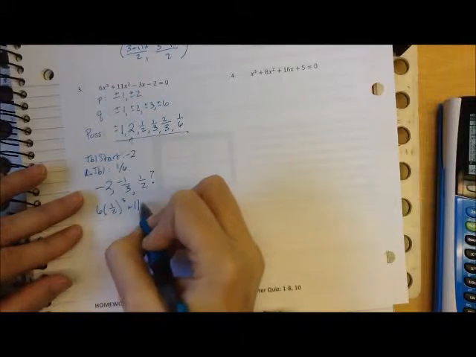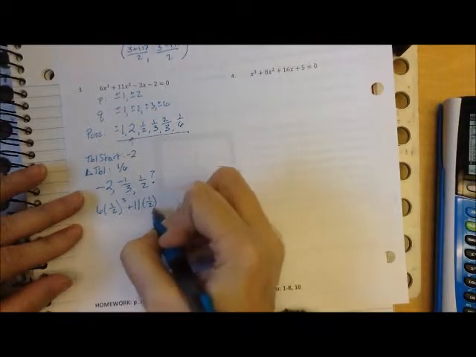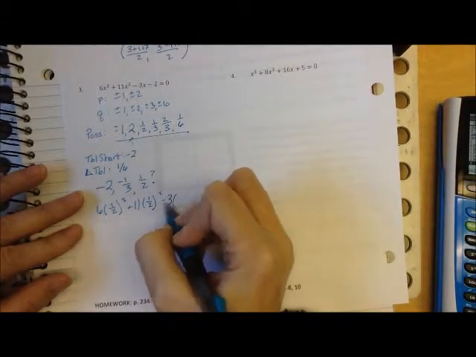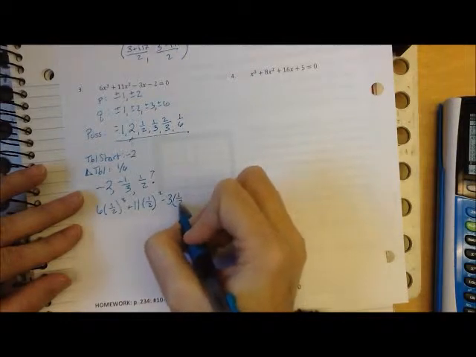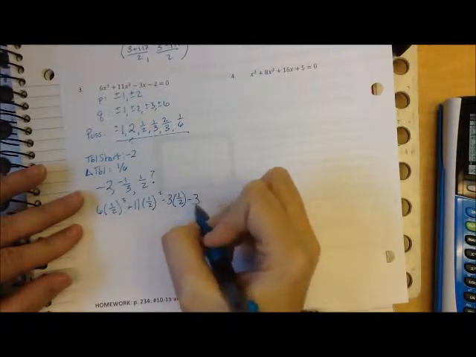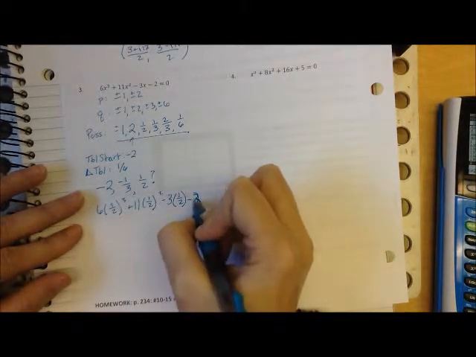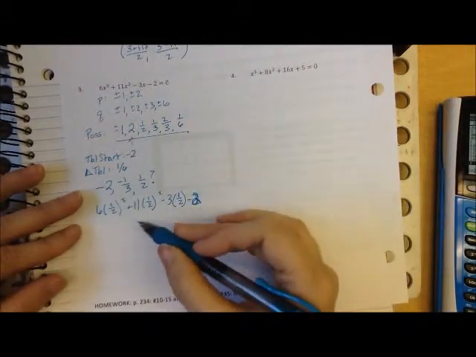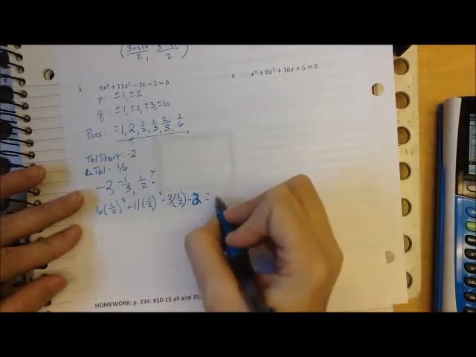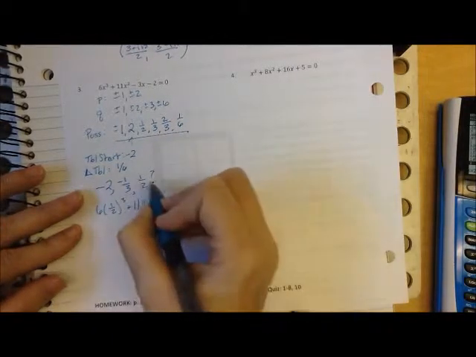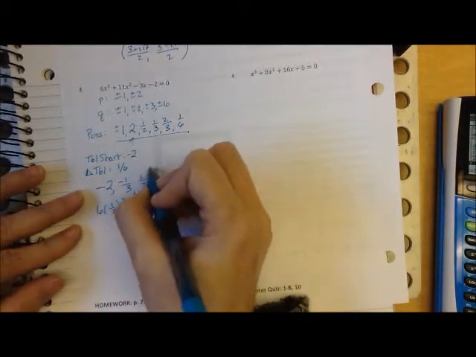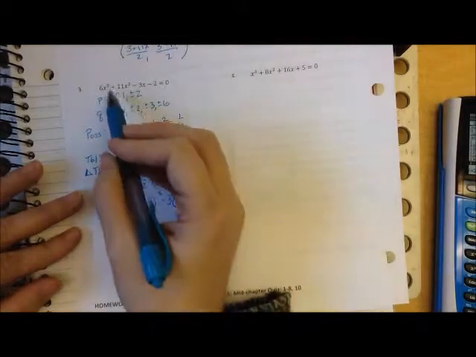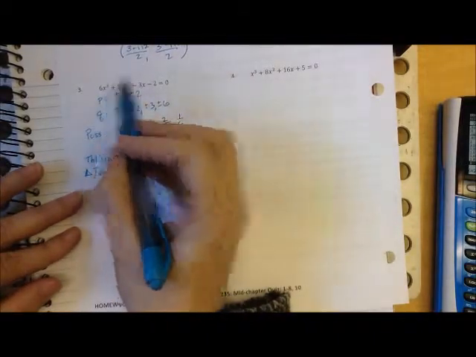By the remainder theorem, if this gives us 0, then x minus 1/2 will be a factor, which means 1/2 will be a root. If you plug this all in the calculator, this does come out to be 0, so that means that yes, this is a root. 3 rational roots. There can only be 3 roots total, so we're done.